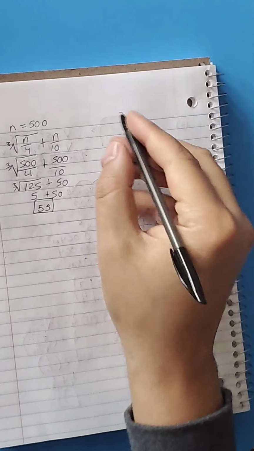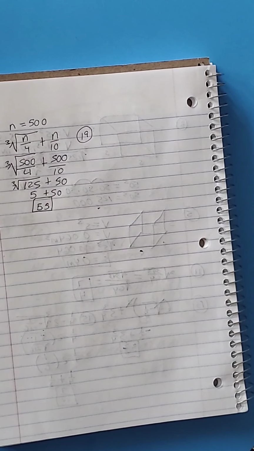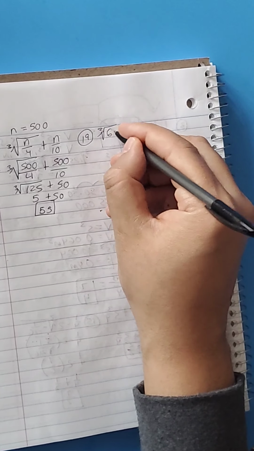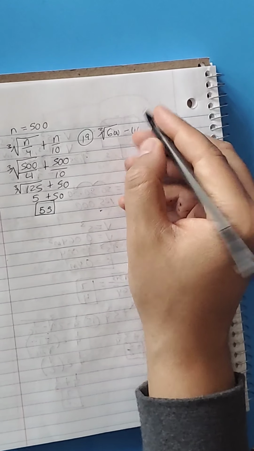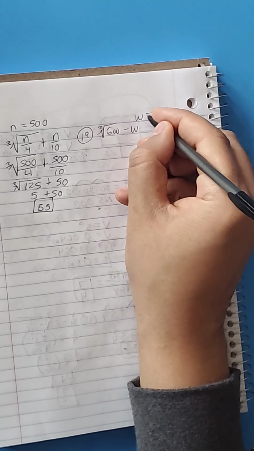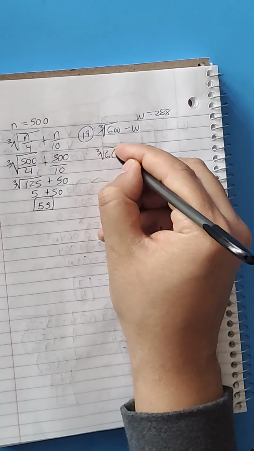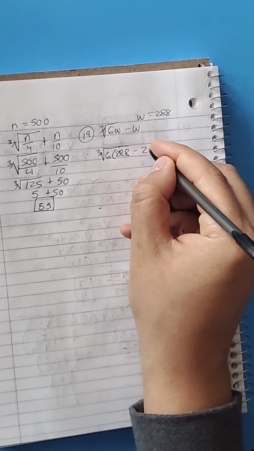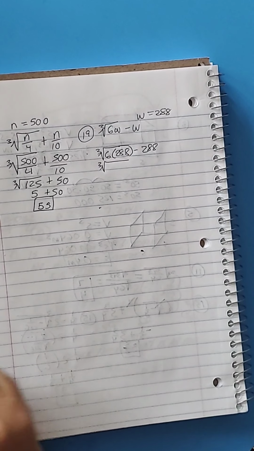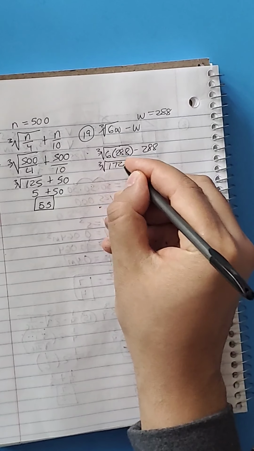All right, number 19, I believe Prep had this yesterday. So 3 times, I'm sorry, the cube root of 6w minus w. It's very important that you understand that this minus w is not inside the cube root. And we're saying that w equals 288. So we're saying the cube root of 6 times 288, minus 288. So 6 times 288 is 1728.